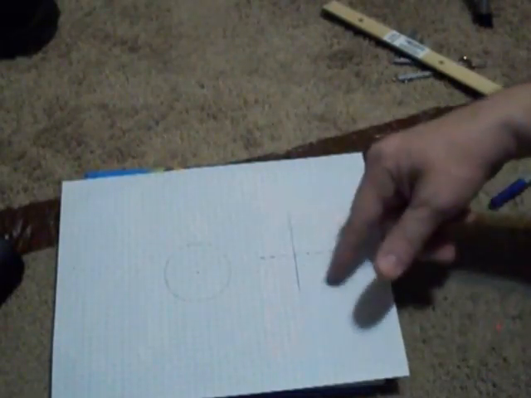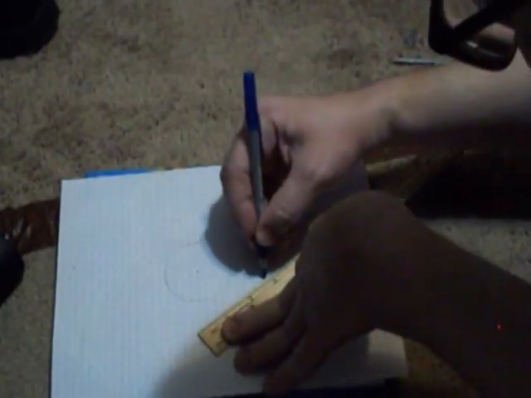Okay, we have 2 straight lines right here. We are going to have another straight line. Let's say we have this. Okay, there's your 3rd straight line.